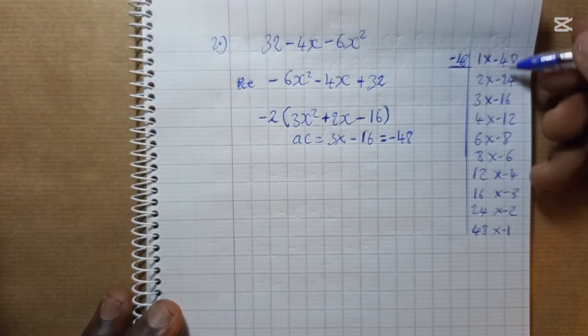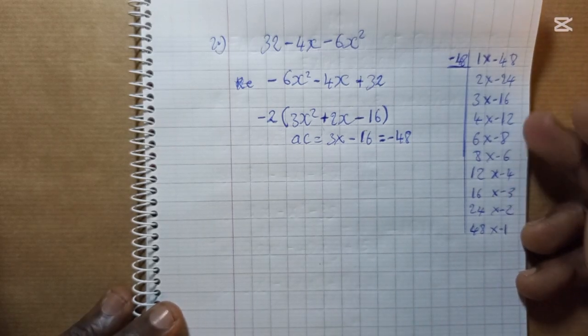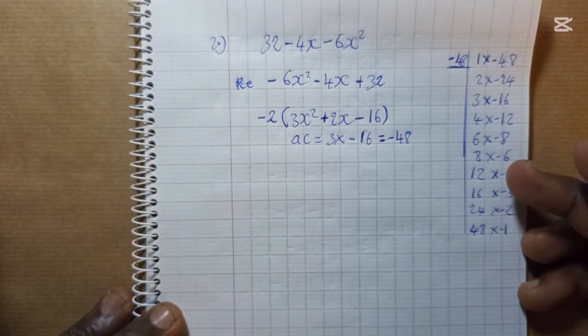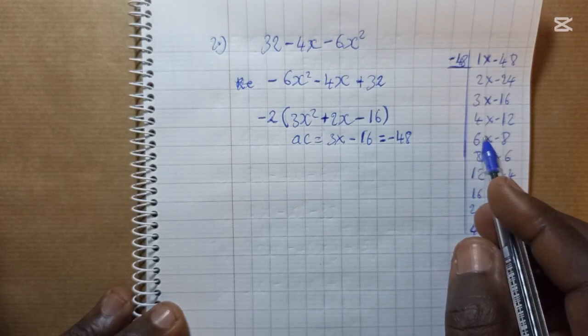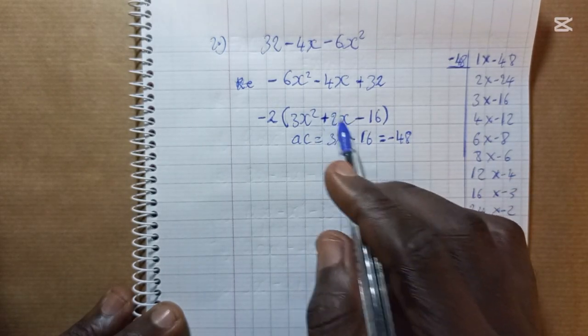Now, so these ones are the negative ones. So what are these two numbers such that when you multiply them will give us this, and when we add them together will give us this?